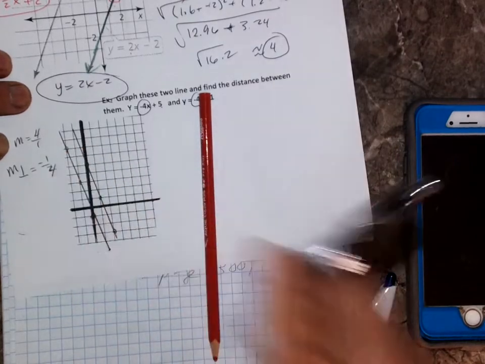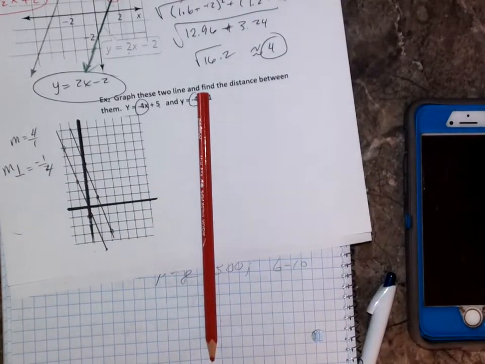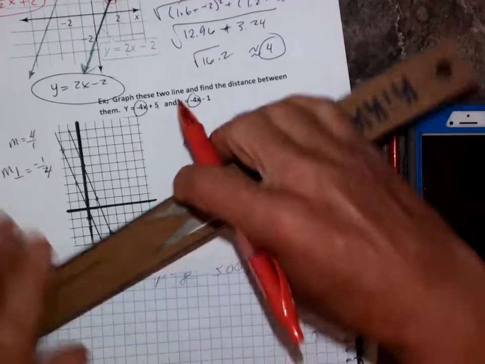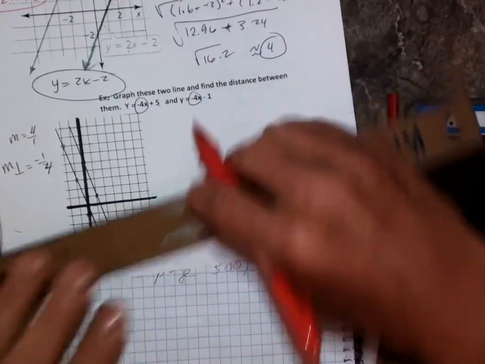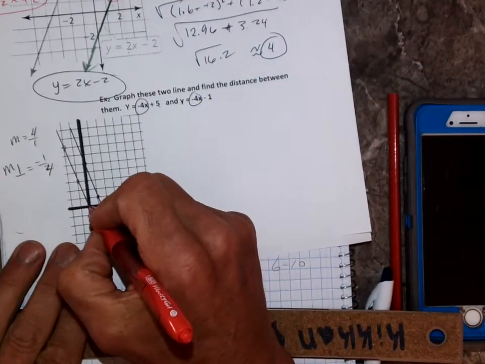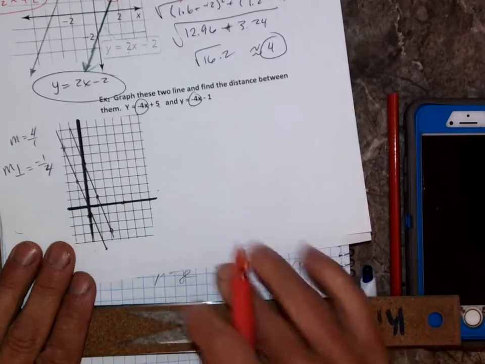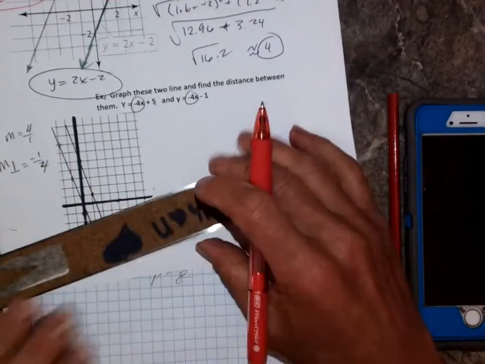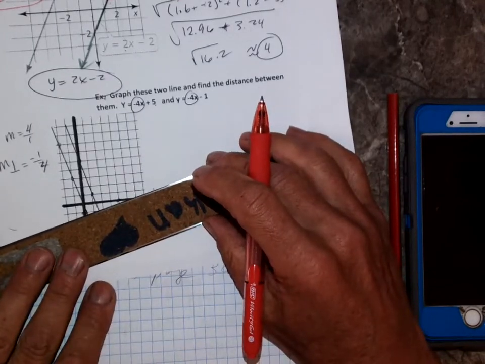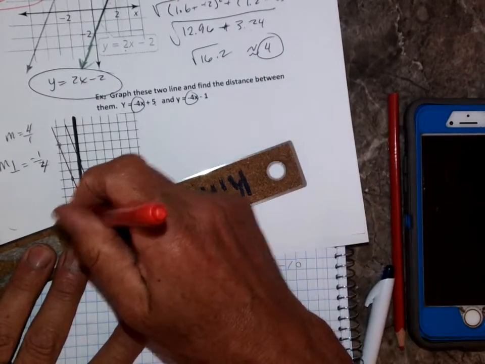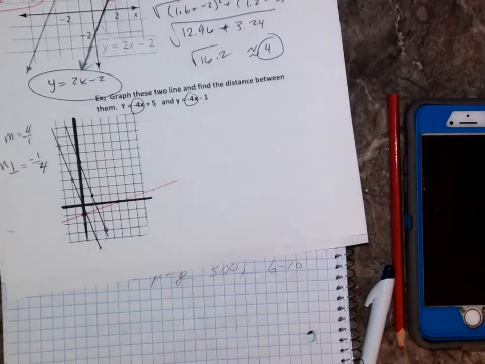So, taking my pen, I want to draw the perpendicular line, which I know is like right about there, but let's draw it correctly. So I'm going to go up 1 over 4, 1, 2, 3, 4. Let's draw that line in. Okay, again, you guys, if I get going too fast, just pause it, think about it, come back, okay? Alright, now, here we go.